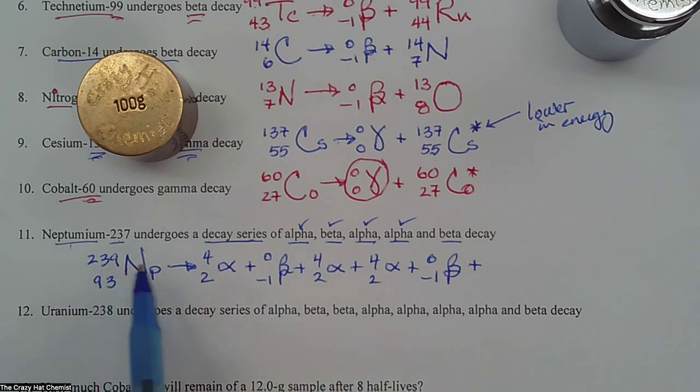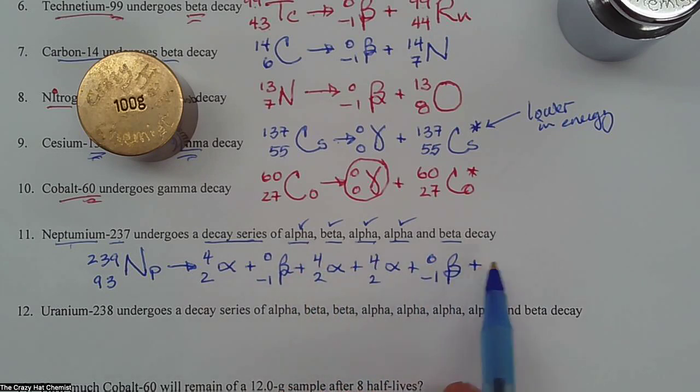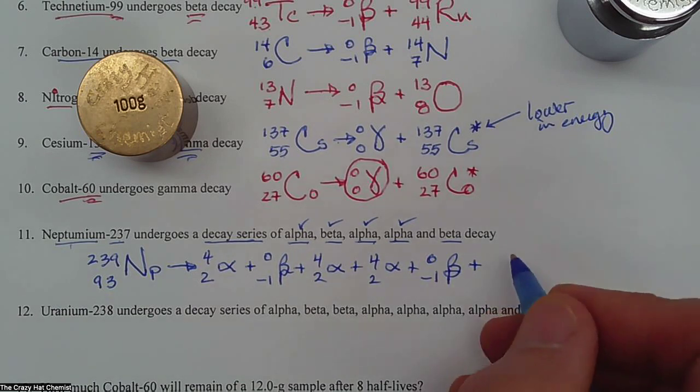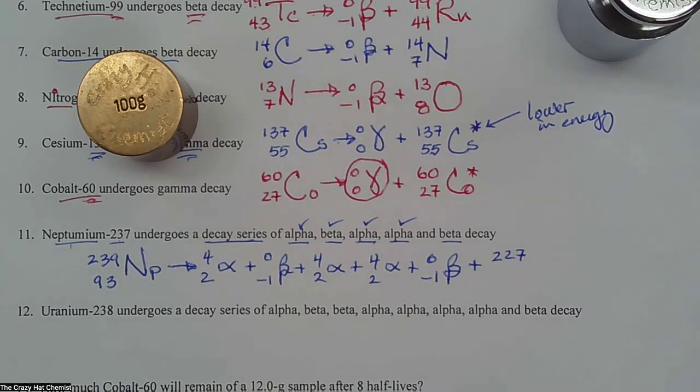So it's 239 is equal to 4 plus 0 plus 4 plus 4 plus 0 plus what number? So that's 4. So the numerator, excuse me, up here is 4 plus 4 plus 4. That's 12. So I'm going to have 239 minus 12. And so I'm going to have 227. Perfect. That is the mass of my new isotope. Then it is Neptunium, and that is element number 93.